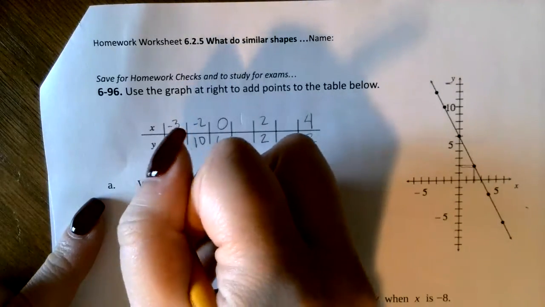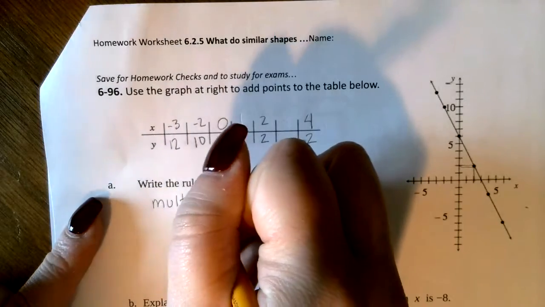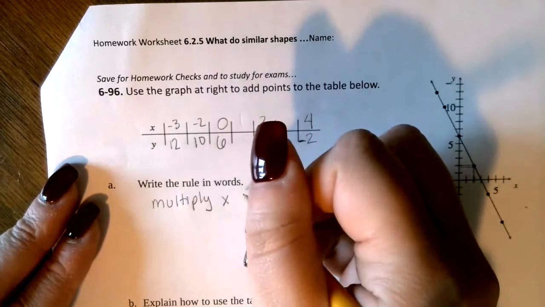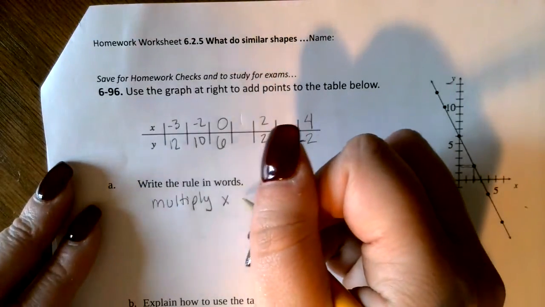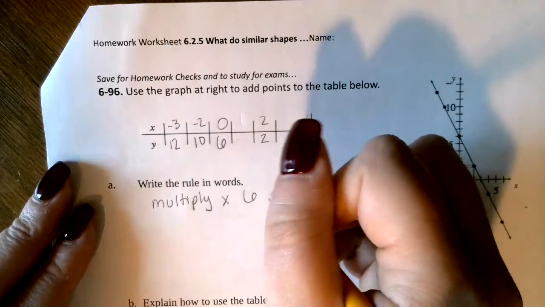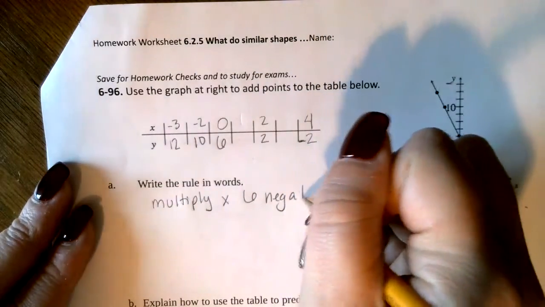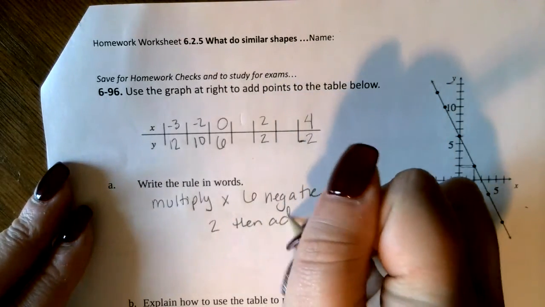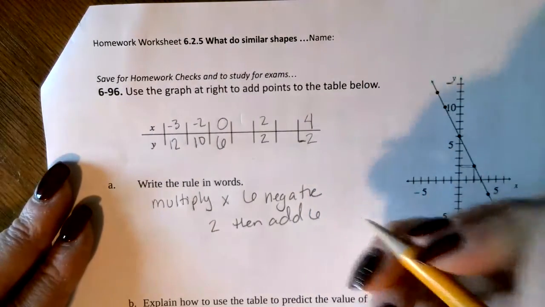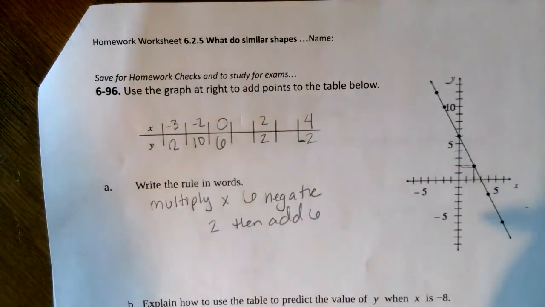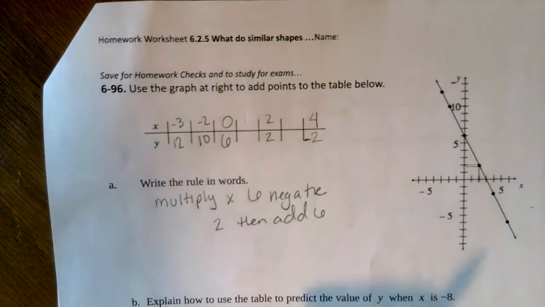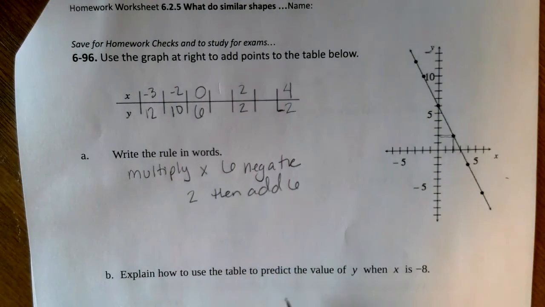So we had to multiply x times negative 2, then add 6. Okay. For kind of like our rule. So 6 times -2, and then add on 6 more. All right. And then explain how the table could help us predict the value of y when x is -8.